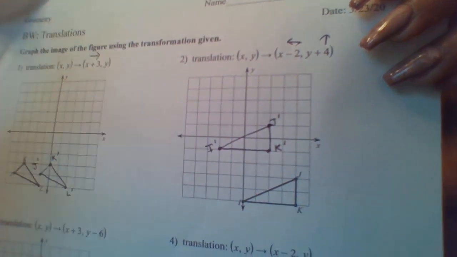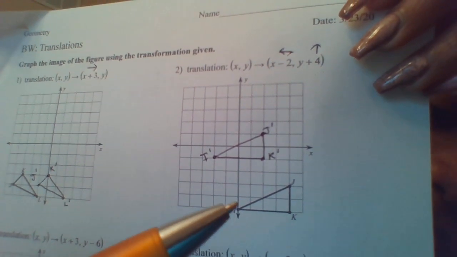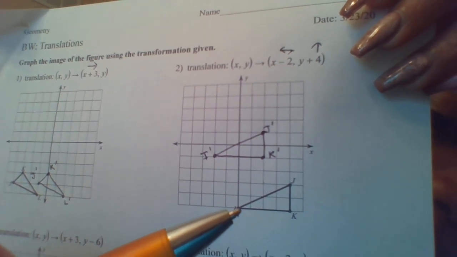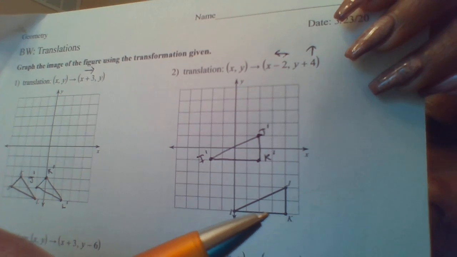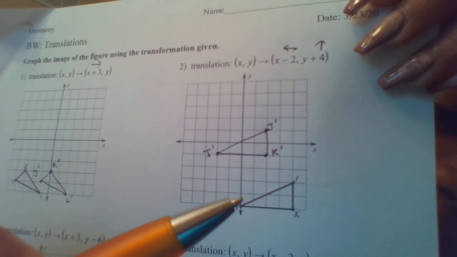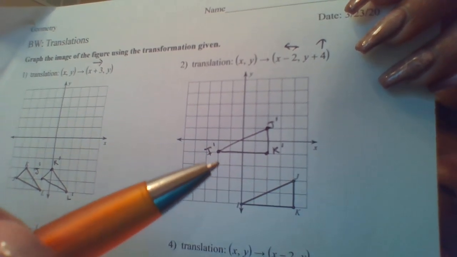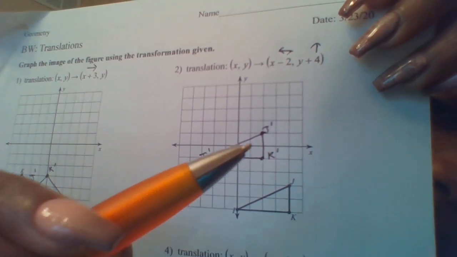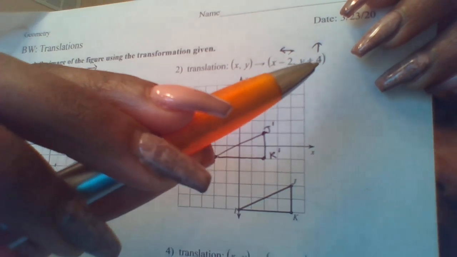And that should really be enough to help you on the other problems as well. But let's finish this one. So we're going to take our pre-image. I can't really see the letters. I believe it's IJK. Yes. So we're translating triangle IJK to our new triangle I prime, J prime, K prime. To do that, take each point, move it left 2, up 4.